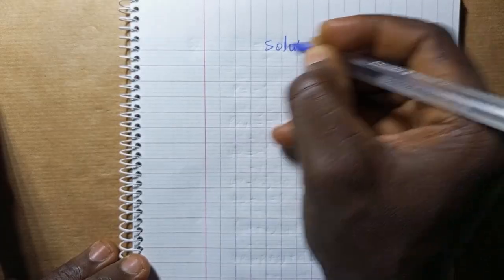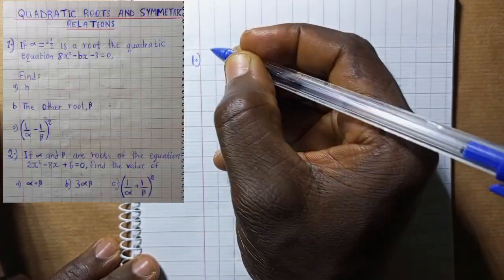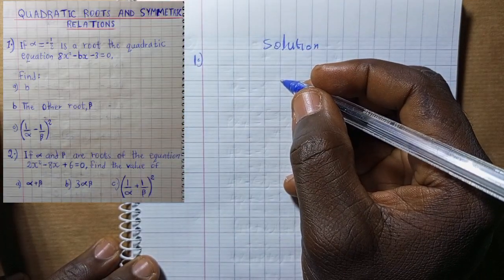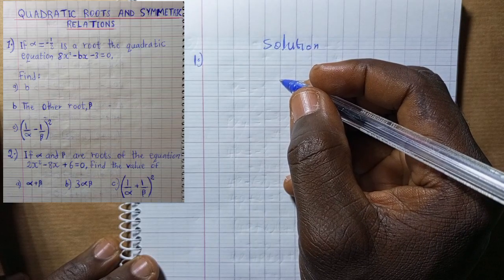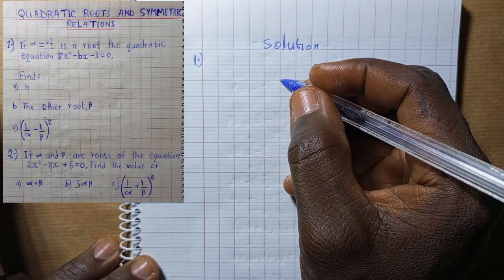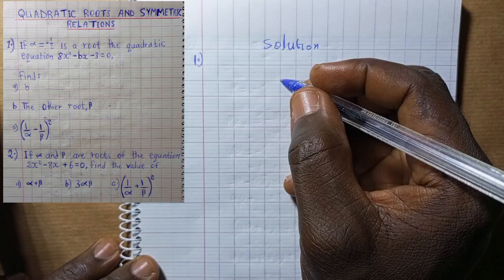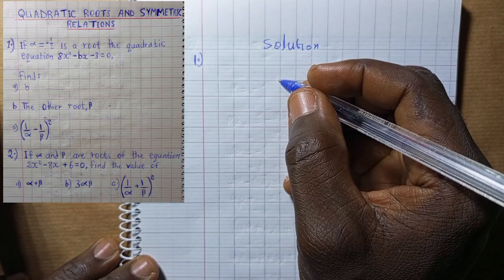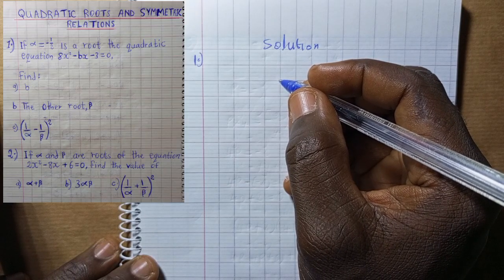Solution. Now for the number one question, it says if alpha is equal to minus 1 over 2 is a root of the quadratic equation 8x squared minus bx minus 3 equals 0.